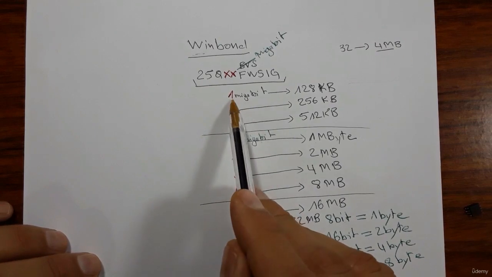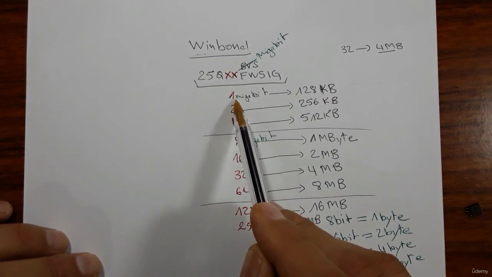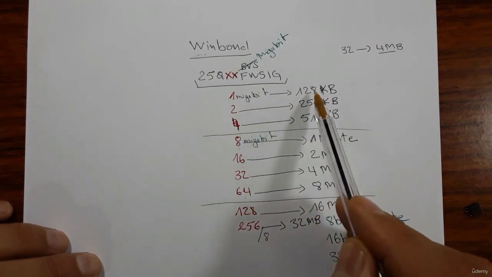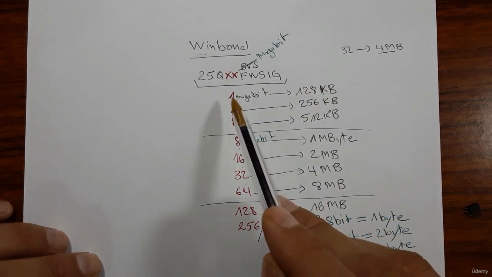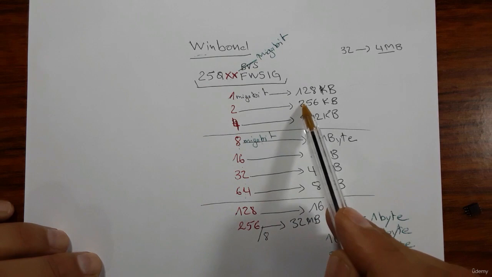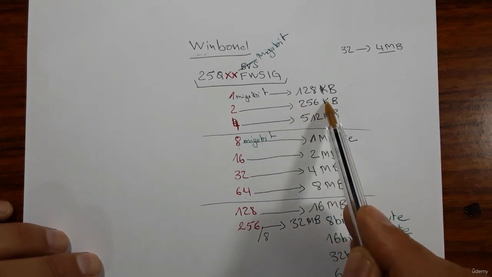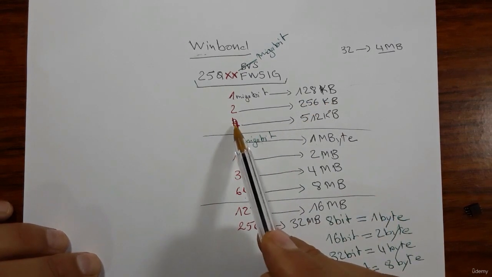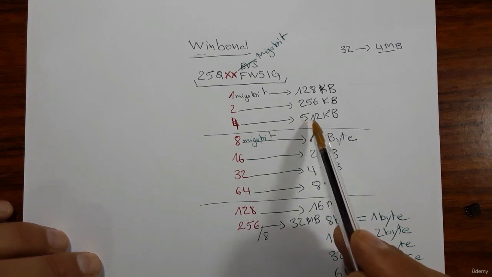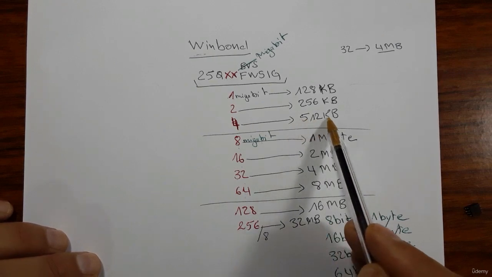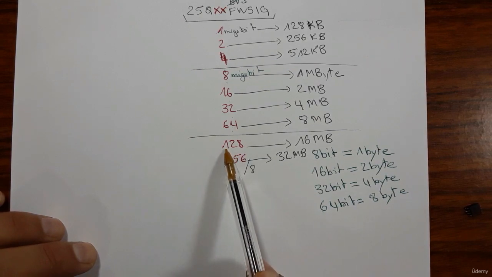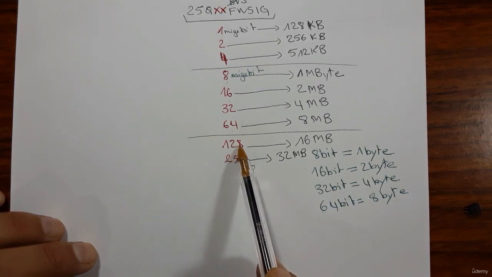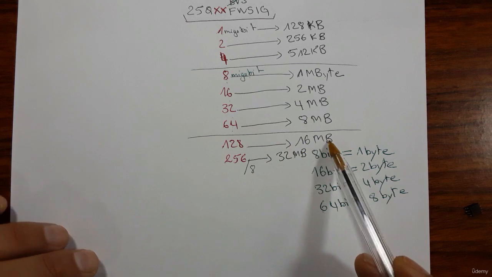So for this, as you can see here, 1 means 1 megabit, equal to 128 kilobyte. 2, if you find 2 here, means 256 kilobyte. If you find 4, it means 512 kilobyte. Here also, if you find 128, it means 16 megabyte. Why?